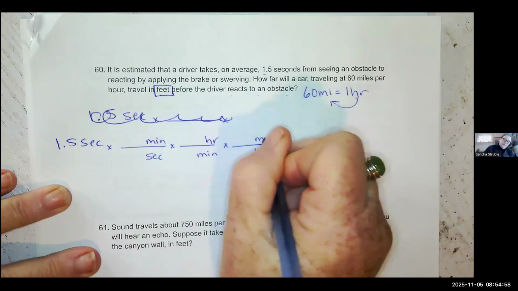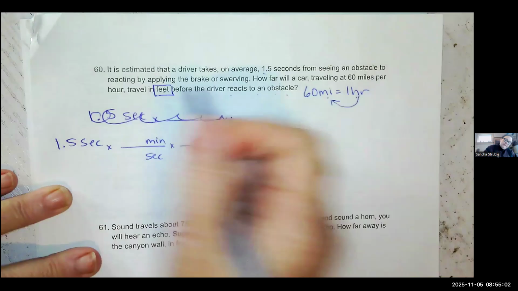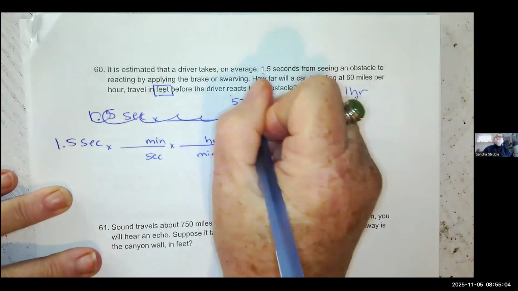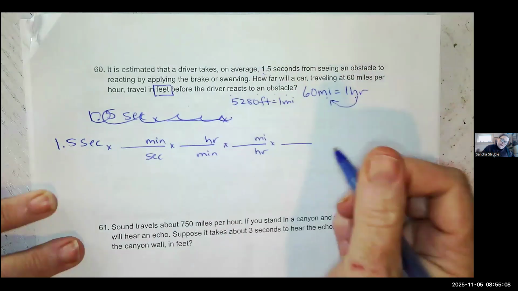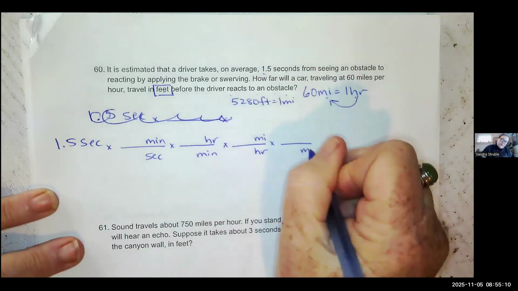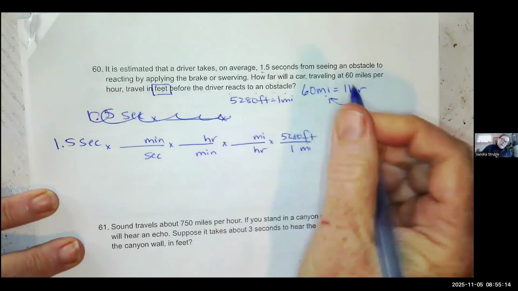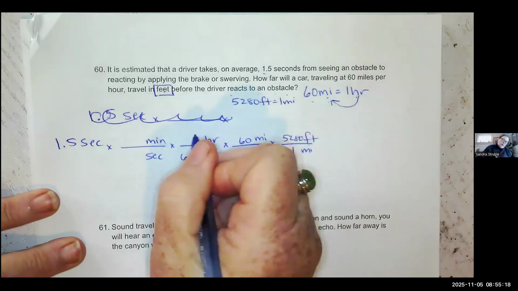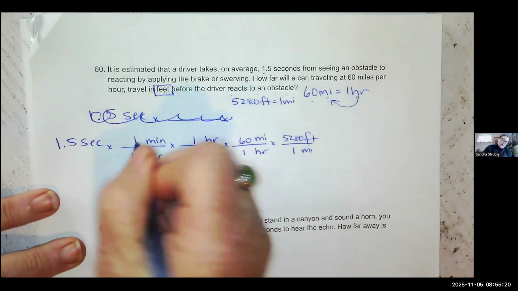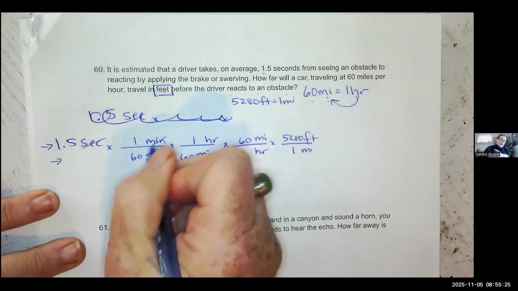Then I can go from miles to feet because there are 5,280 feet in a mile. This is in your American length portion, from miles to feet. 5,280 feet in a mile, 60 minutes in an hour, 60 seconds in a minute, multiplying straight across. Seconds gone, minutes gone, hours gone, miles gone, left with the feet that we wanted.